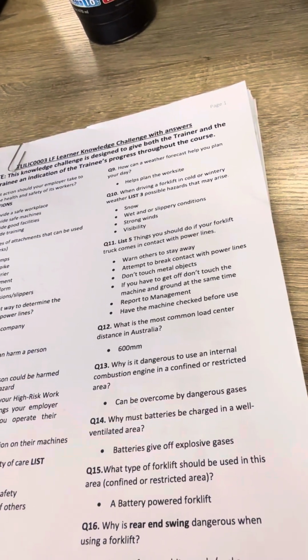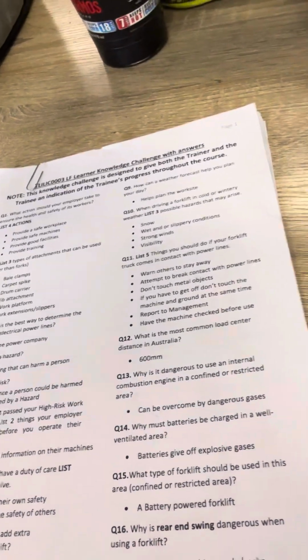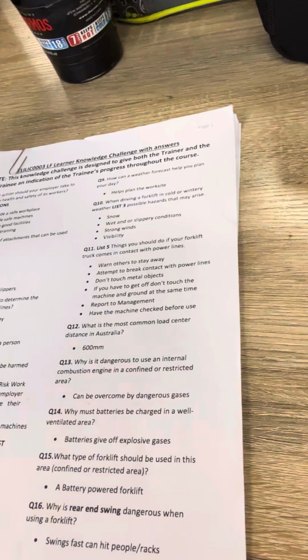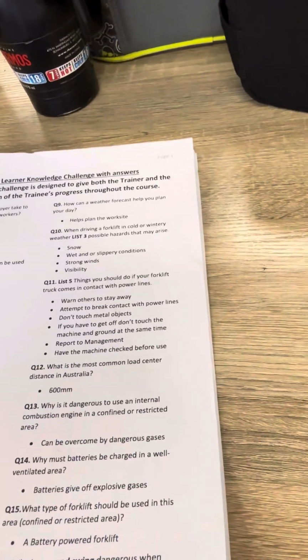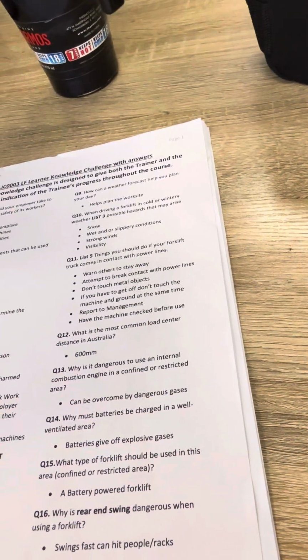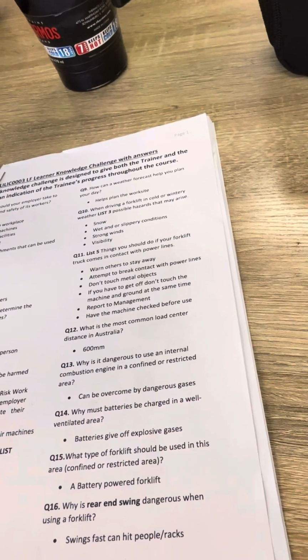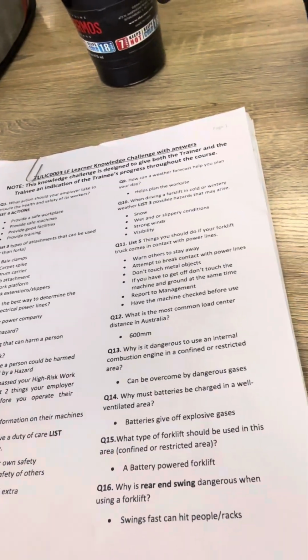1. Warn others to stay away. 2. Attempt to break contact with the power lines. 3. Don't touch metal objects. 4. If you have to get off, do not touch the machine and the ground at the same time. 5. Report to management. 6. Have machine checked before use.